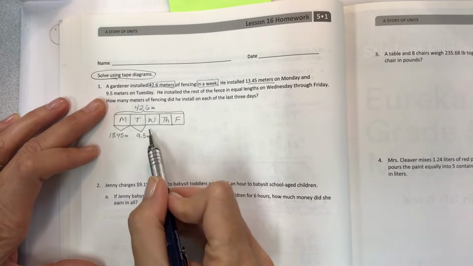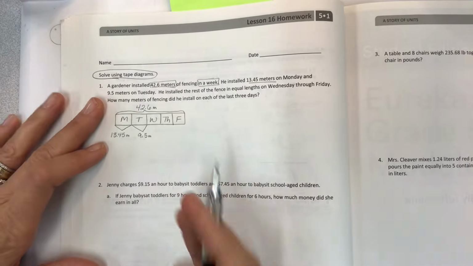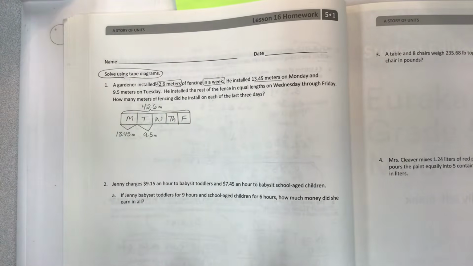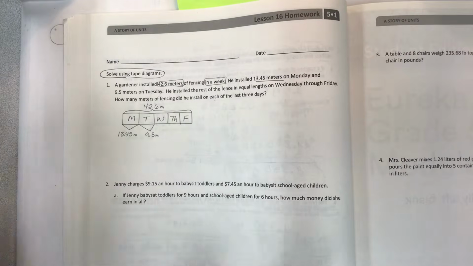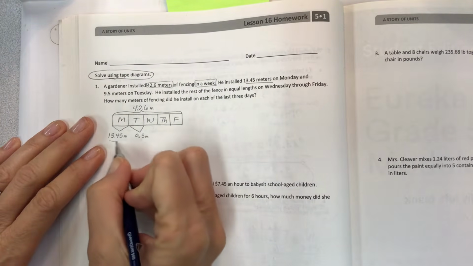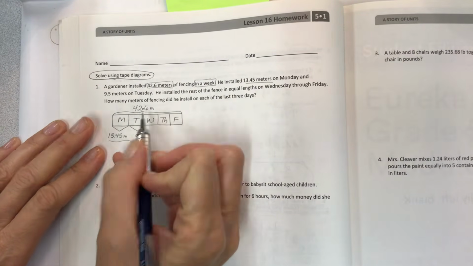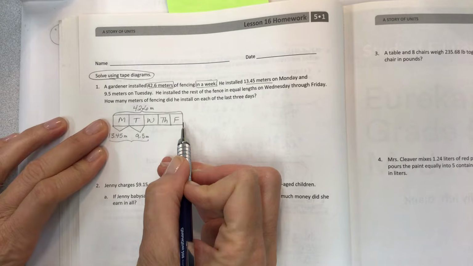The rest of the amount is going to be divided equally. So these word problems, man, they're always hard, and there are multiple steps. So what are we going to do first? Well, we need to know the total amount that was already installed, so we can take that away from the total amount that's installed in the 5 days.